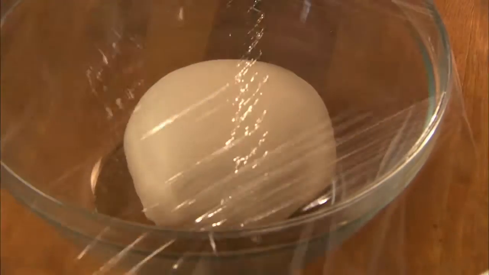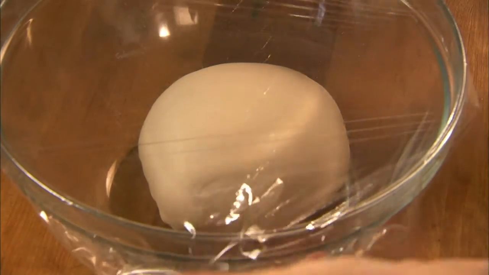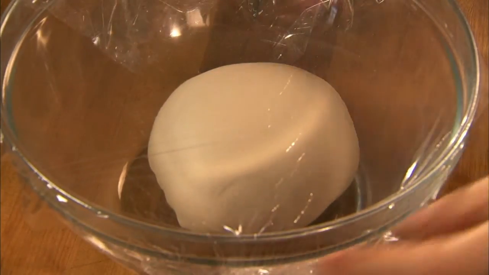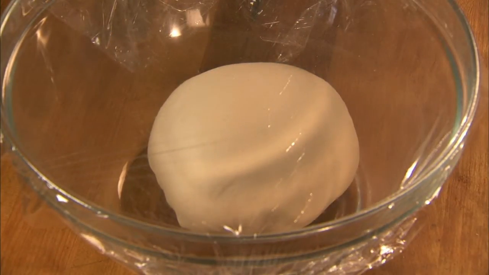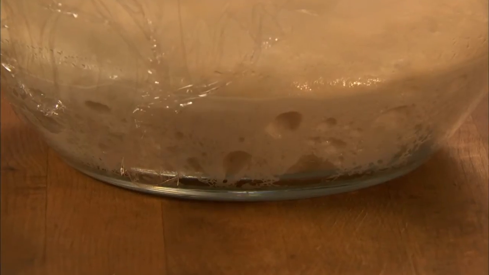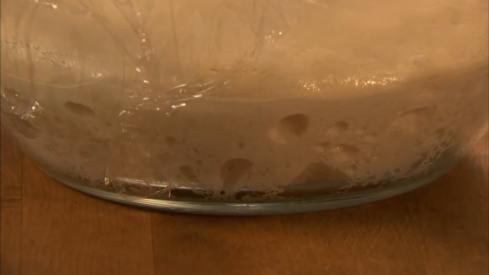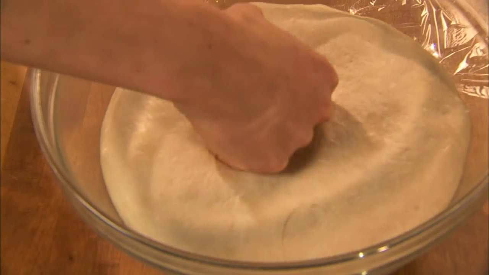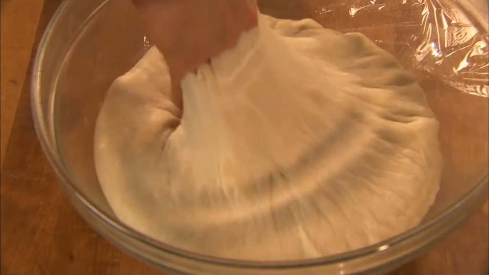To prevent the formation of a hard surface on the dough, cover the bowl with plastic wrap or place a kitchen towel directly on the surface of the dough. Most recipes require the dough to double in size, which usually takes a few hours. The rate of the rise depends on the activity of the yeast.